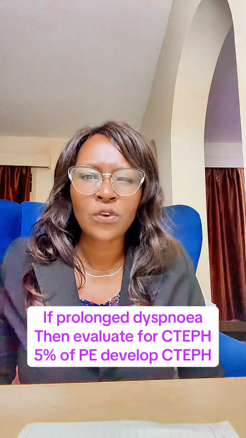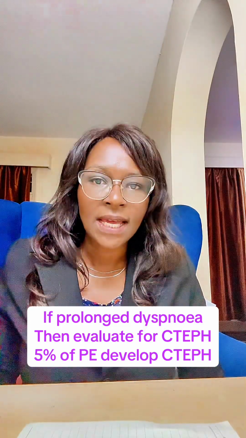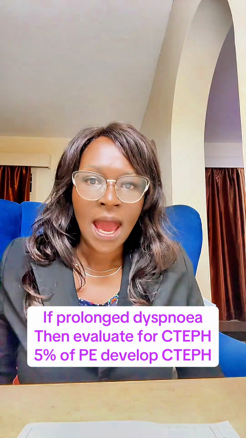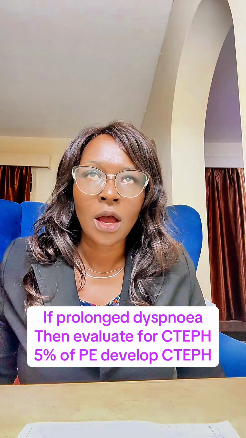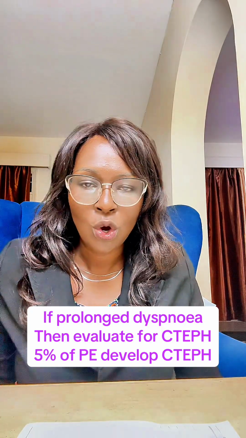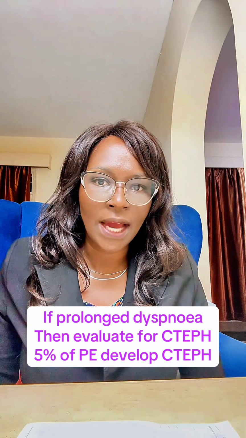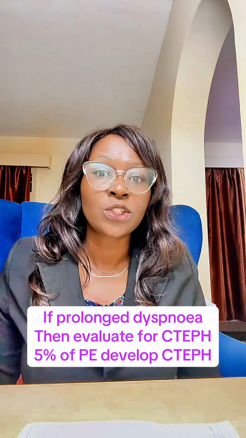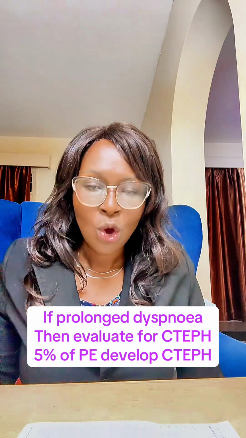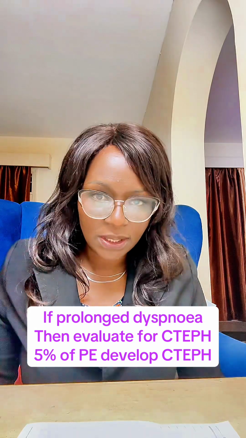The other thing, if your patient is hemodynamically stable, the blood pressure is normal, you can start low molecular weight heparin and admit them, depending on how the patient is, ward, HDU or ICU. And then once your patient is stable acutely, you can discharge them on warfarin or on the newer anticoagulants like apixaban, rivaroxaban, dabigatran, and then you follow your patient up.